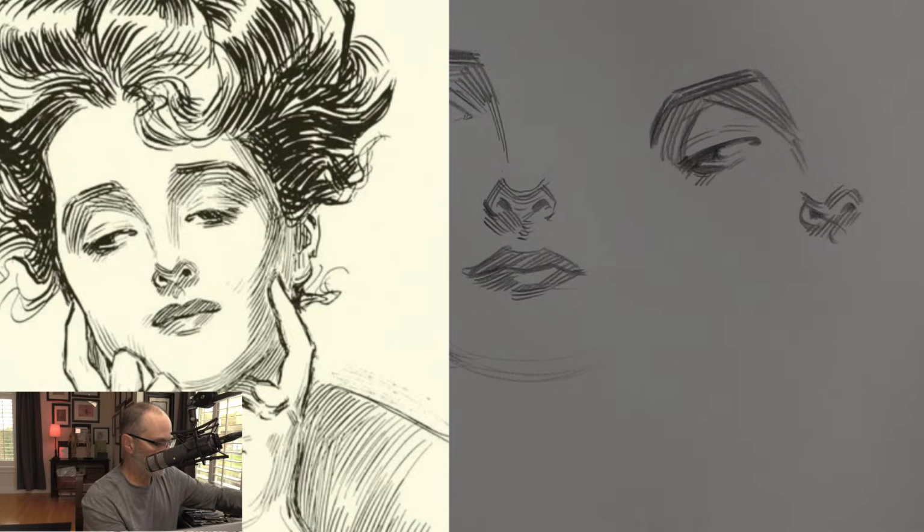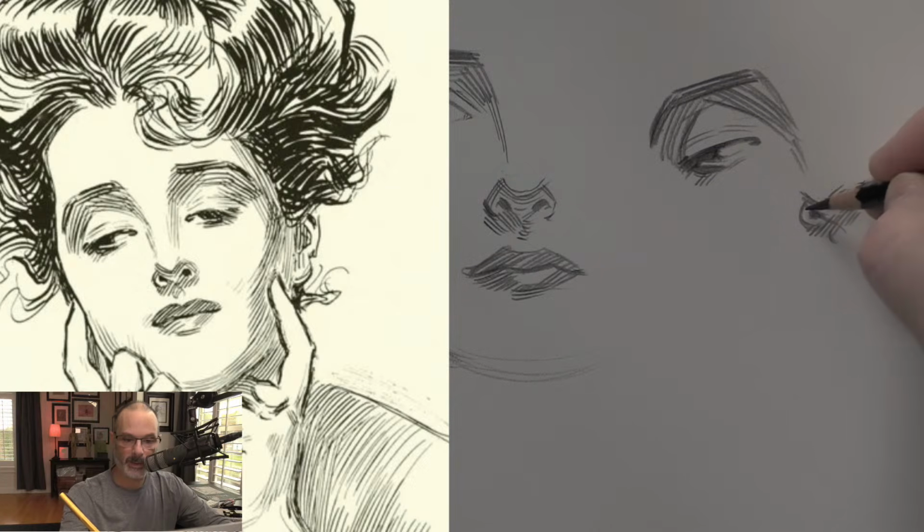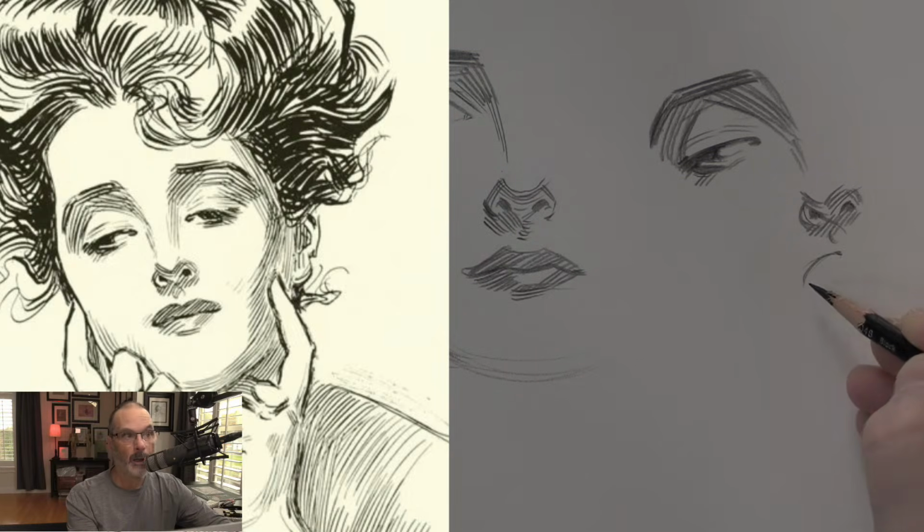Mine looks horrendous. I didn't capture it, but this is the process. Okay. Harder than I thought it was going to be to do this. And same thing now. The upper lip is shaded fully. It's not a wide lip at all.